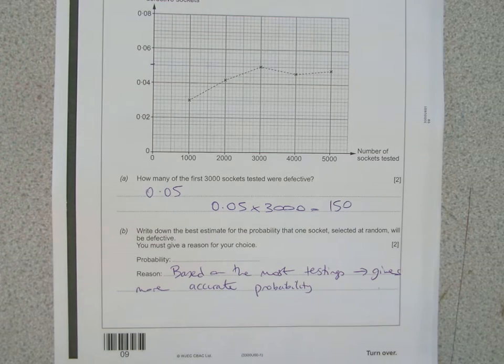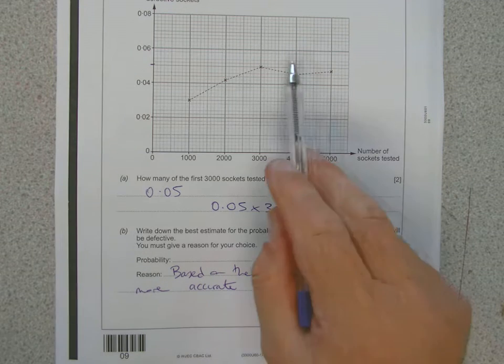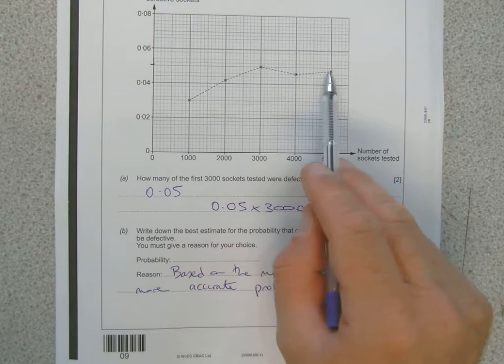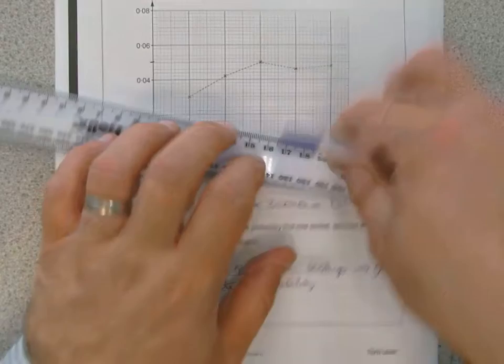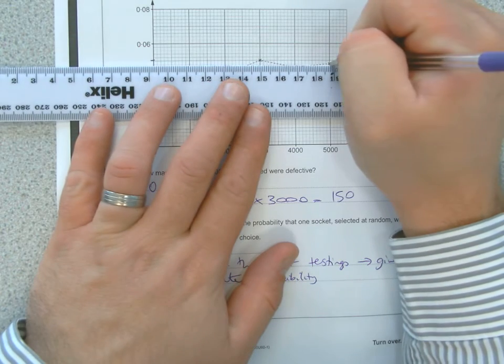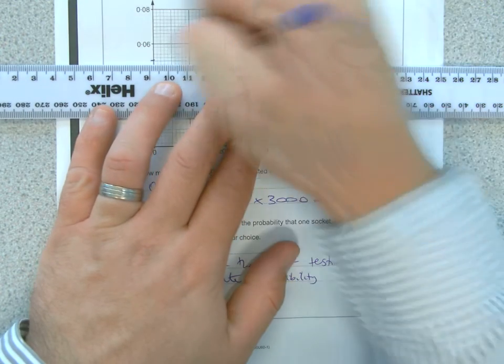The more you do of something, the more you test something, the better picture you have of it. So it gives you a more accurate probability. The probabilities are getting better as you go along. And we just got to work out what this value is, because it says probability, so we need to read across. There's no harm in drawing a line on your graph here to see where it is.